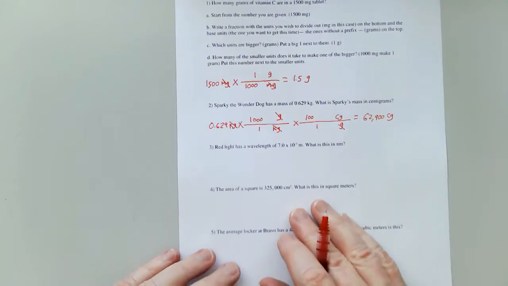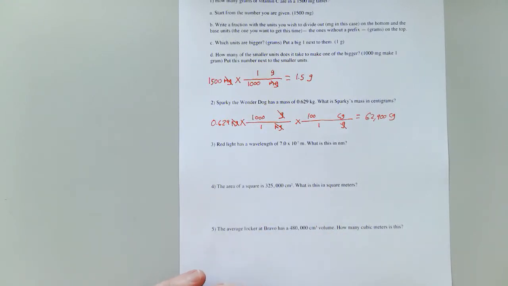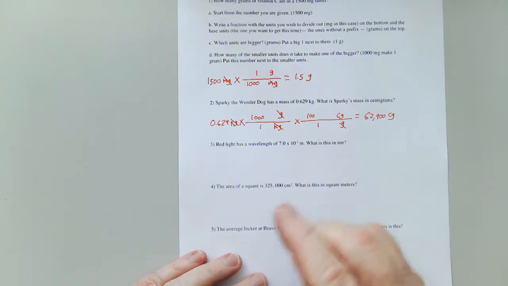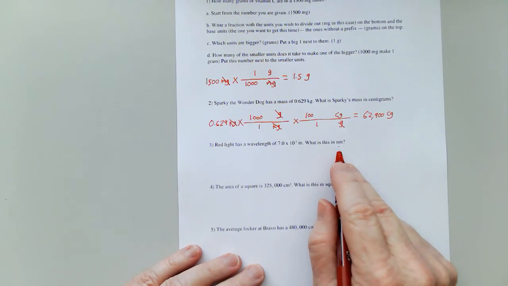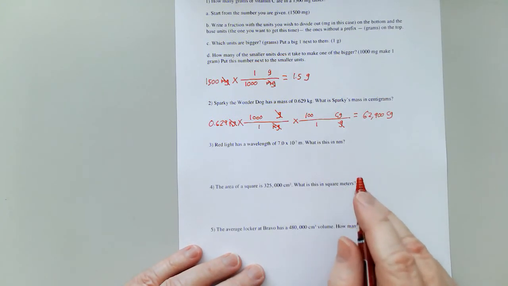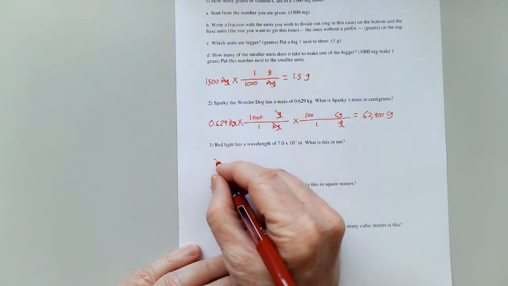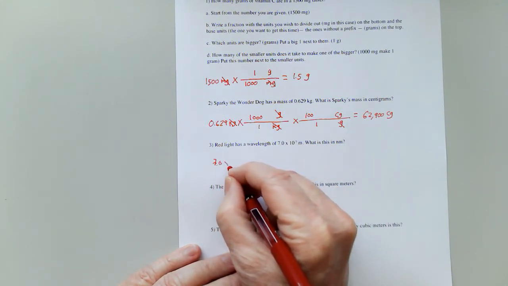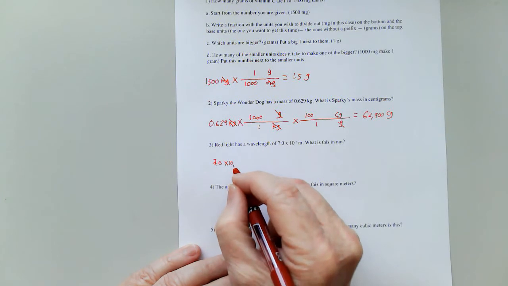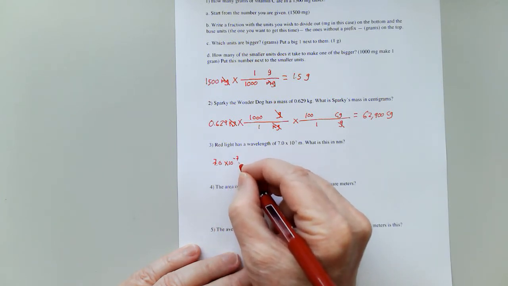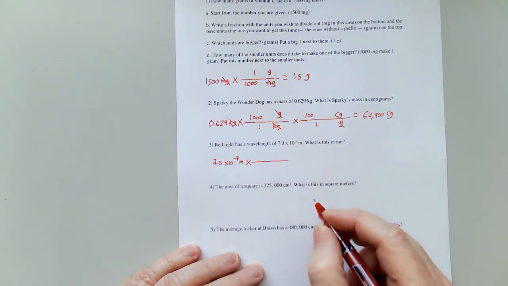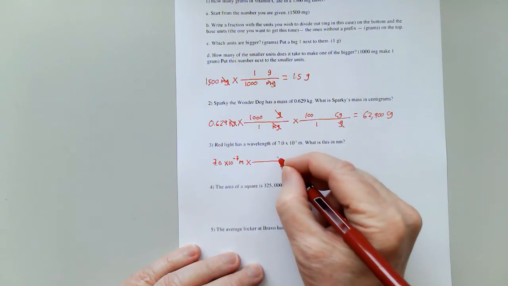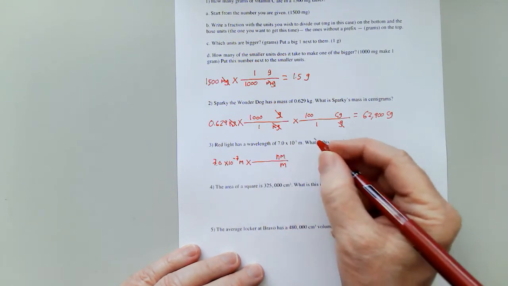All right. So now, let's look at one in nanometers. Nanometers is a very popular unit when dealing with light. So I have 7.0 times 10 to the negative 7th meters times, I want meters to cancel. I want to get to nanometers.